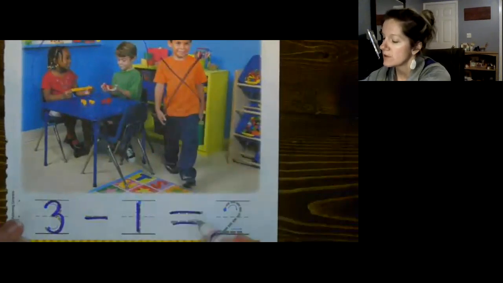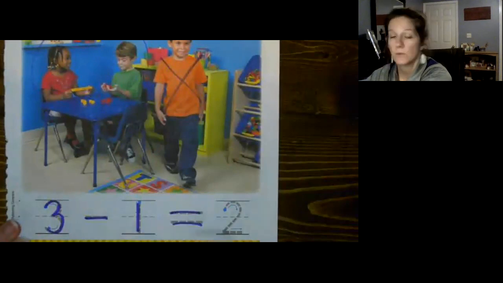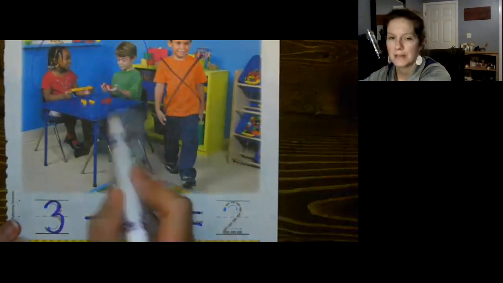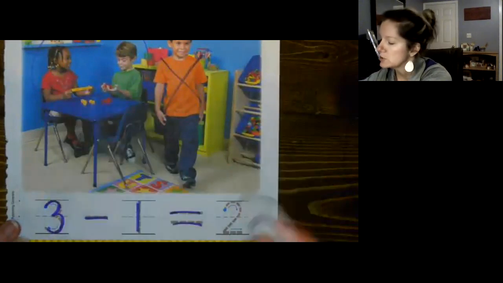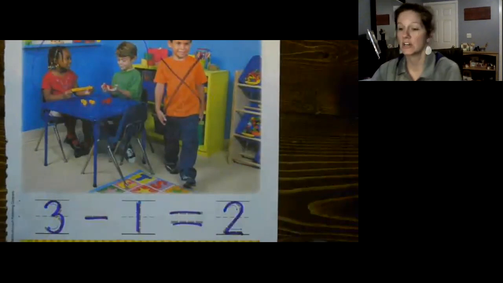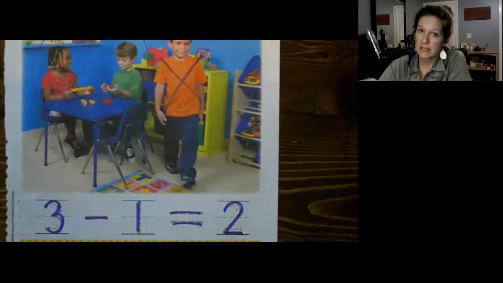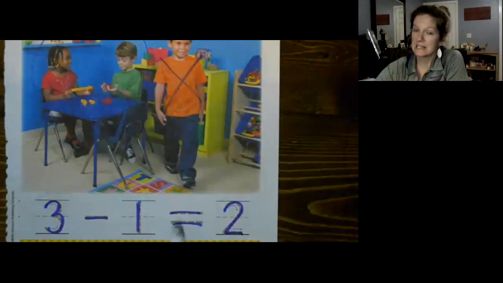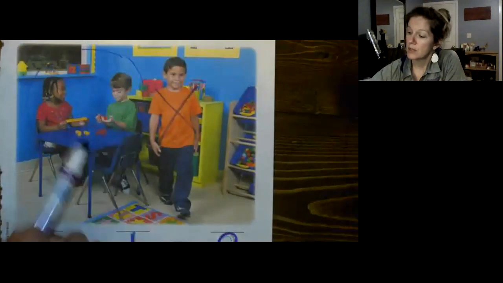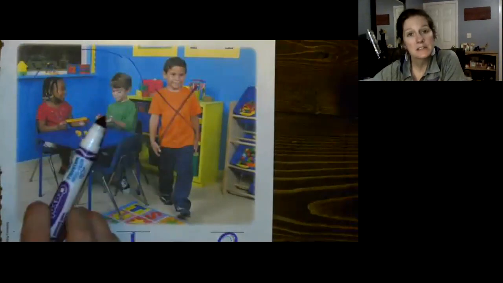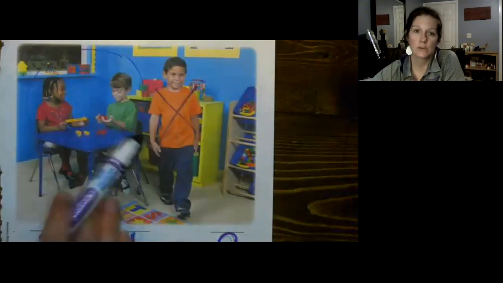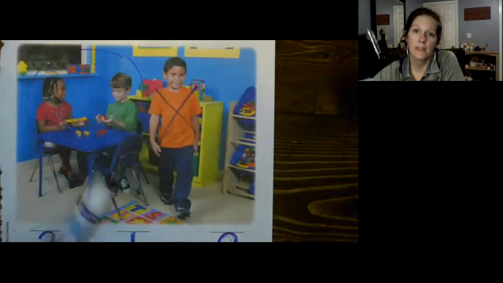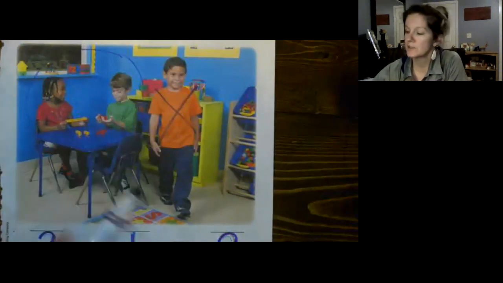Now this says equals. 3 minus 1 equals what? Now this number is how many are left over. How many children stayed in the math center? 2. 2 children stayed in the math center. So this math sentence reads 3 minus 1 equals 2. If we were to give it a little story, 3 children were playing in the math center. 1 friend wanted to play somewhere else. 2 friends stayed. Okay, 3 minus 1 equals 2.